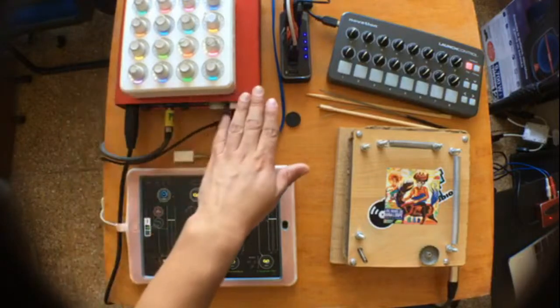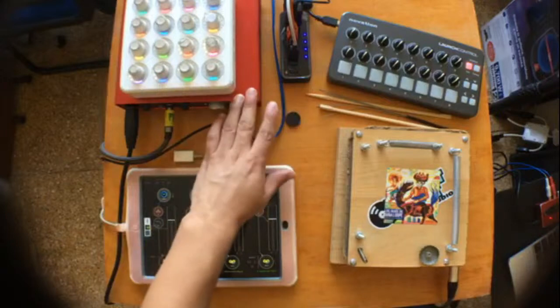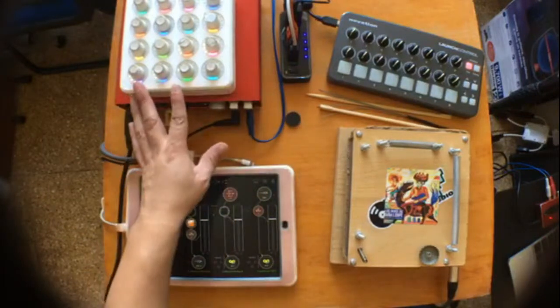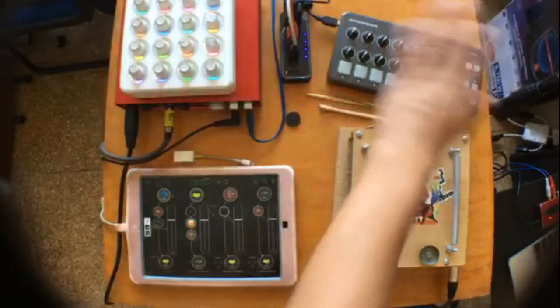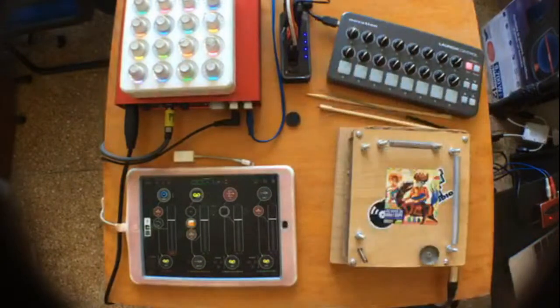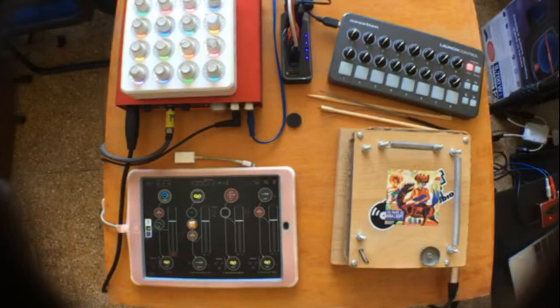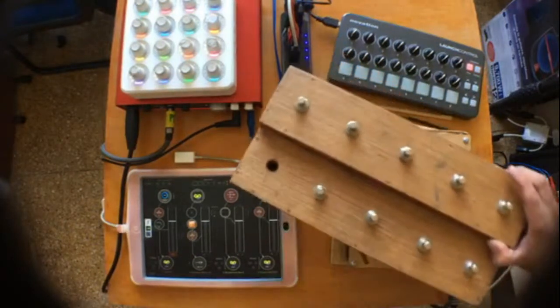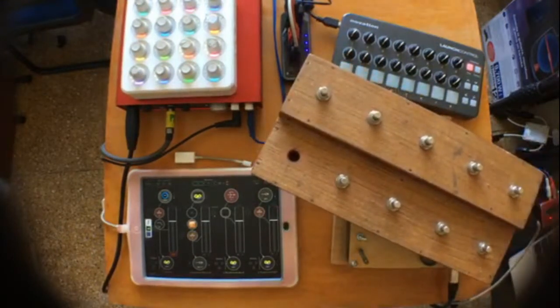But anyway, I'm going to show you how I plug in my audio interface, the MIDI Fighter Twister, the Launch Control, and I also have a foot switch that I made with an Arduino. I wanted to use a Teensy board, but Teensies are not very easy to come by here in Mexico, and they are a little bit expensive compared to an Arduino.